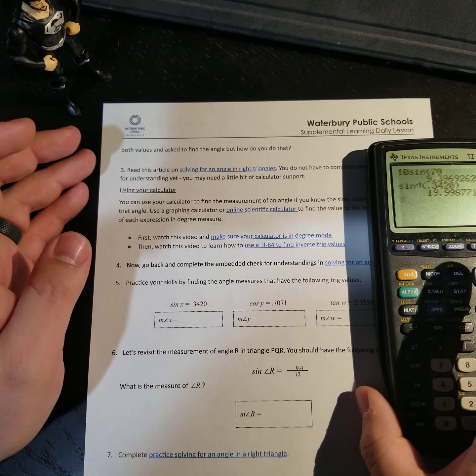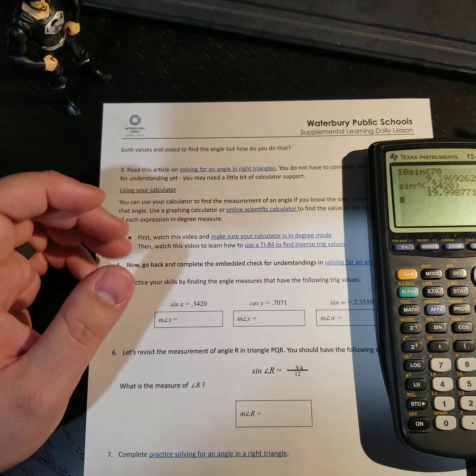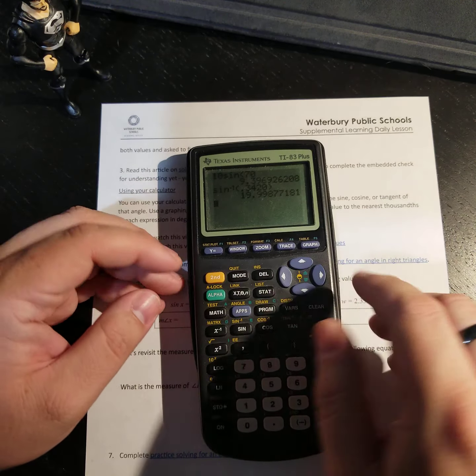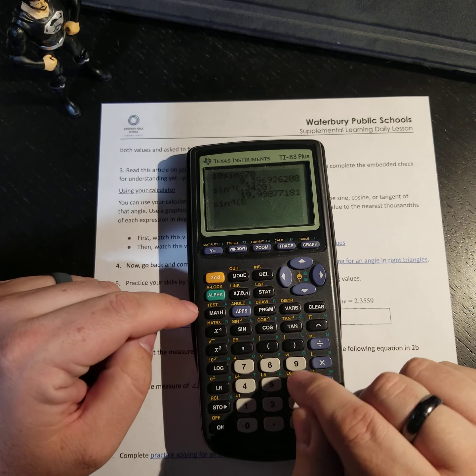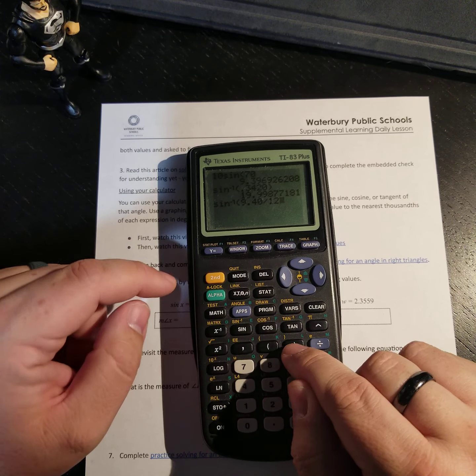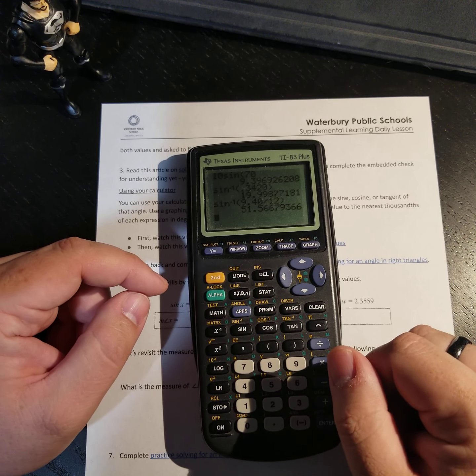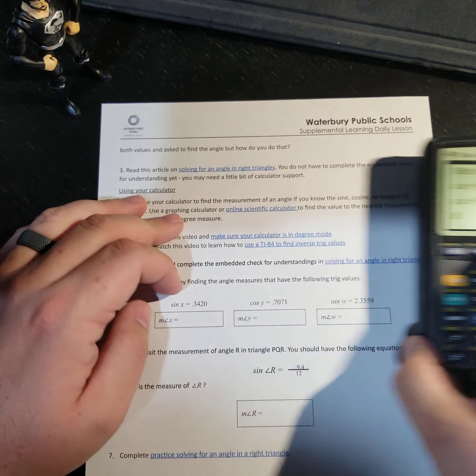So what is the measure of angle R? We know that sine R was 9.40 over 12. We're using sine. Second sine. 9.40 over 12. Close it. Enter. It's a 51.57 degree angle.